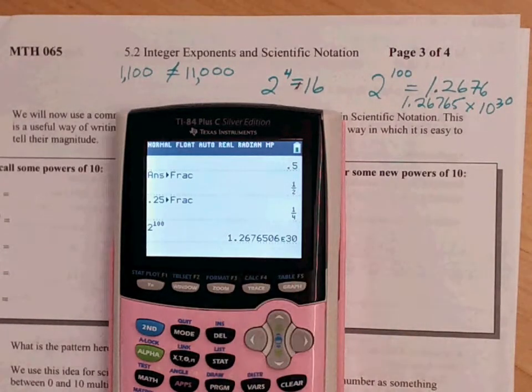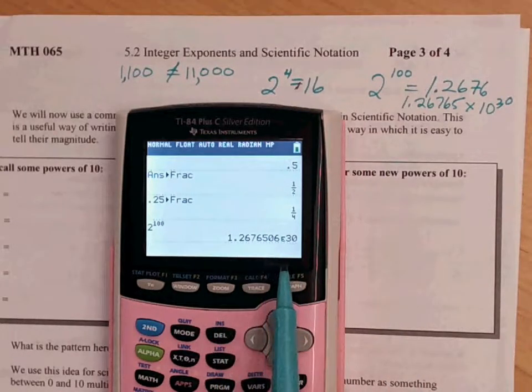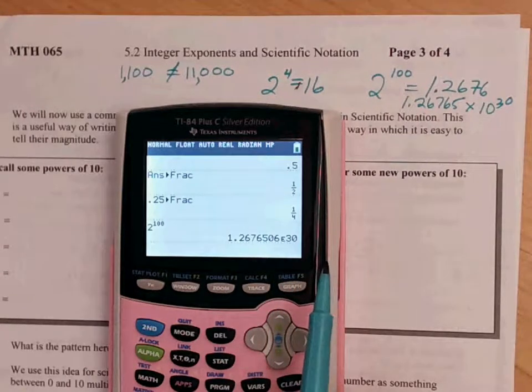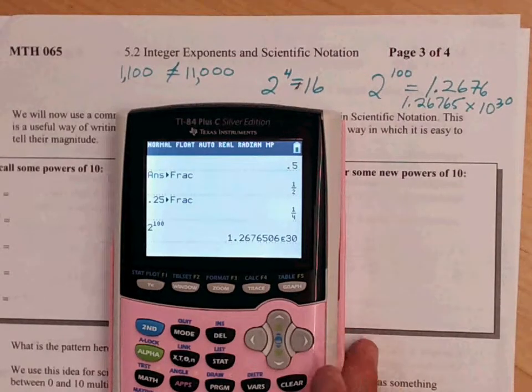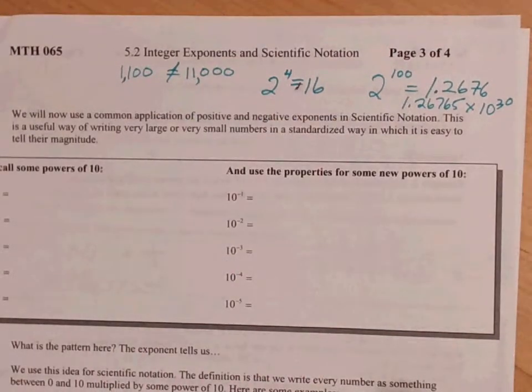Basically, what my calculator is telling me right now is that, hey, stop. 2 to the 100th power is way too big, and we don't have enough space to write it in. It's so big, it's beyond a million, it's beyond a trillion, it's beyond a quadrillion, it's beyond a quintillion. In fact, I don't actually really know what it is, so we'll have to figure it out.